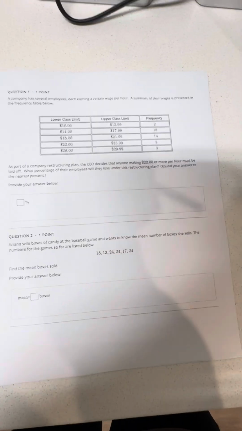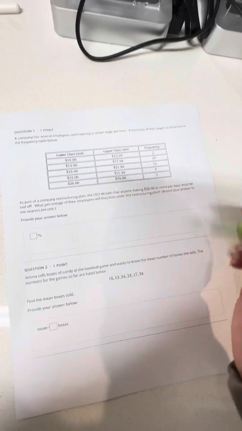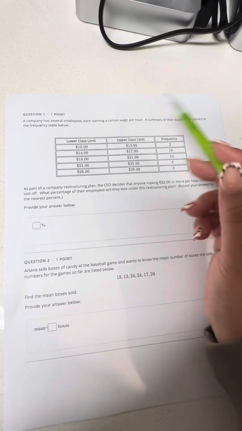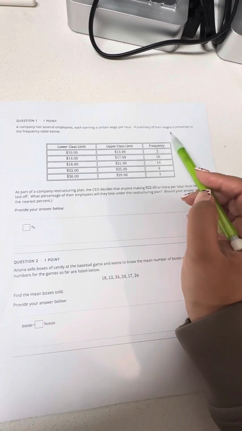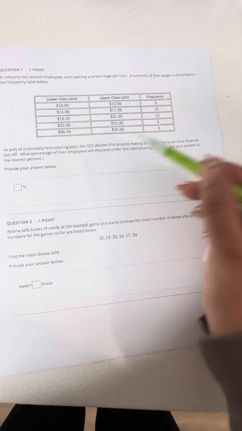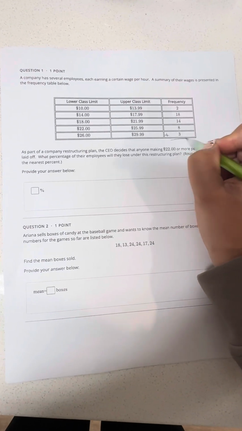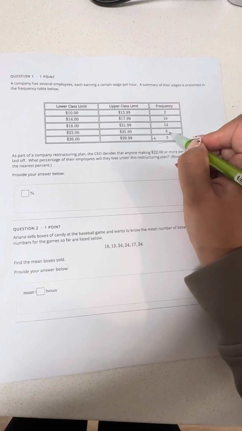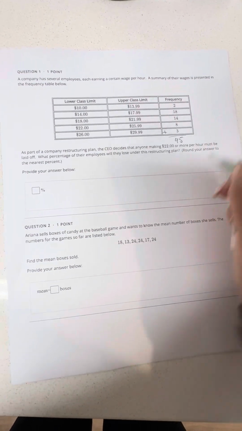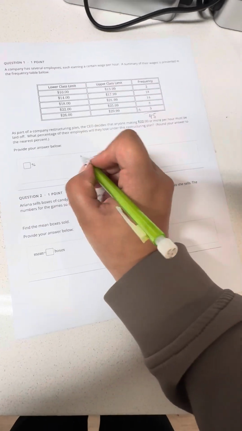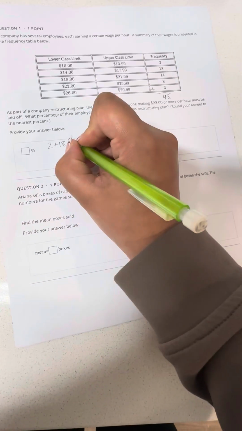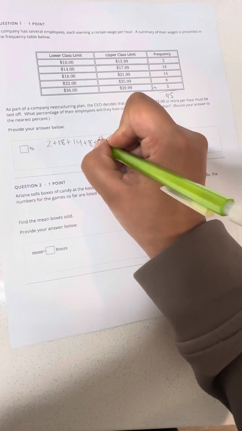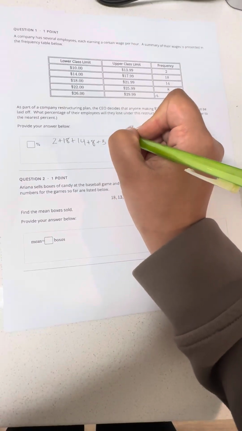Okay, here I will show you how to solve these problems. In this one, it says a company has several employees, each earning a certain wage per hour. A summary of their wages is presented in the frequency table. So this is the table. What we do first is add these, and adding these would be 45. And then you can also write it down: 2 plus 18 plus 14 plus 8 plus 3 equals 45.